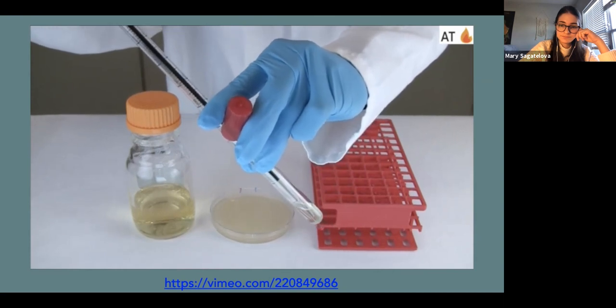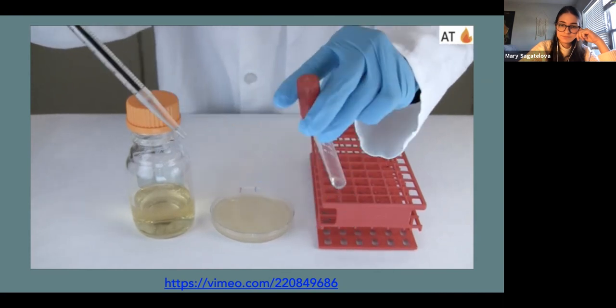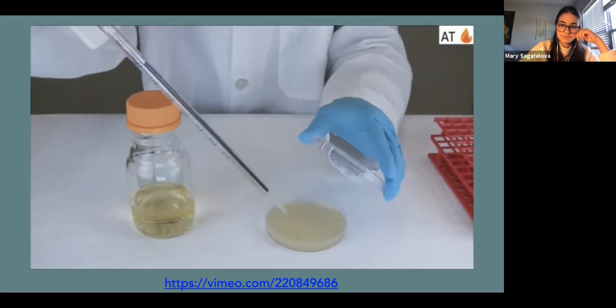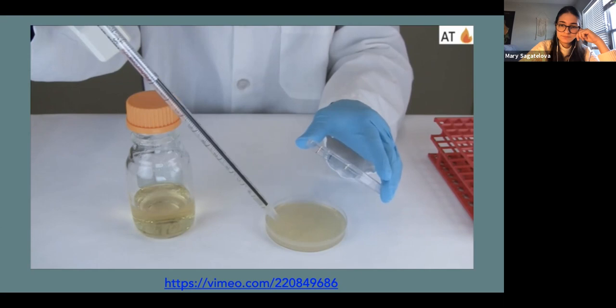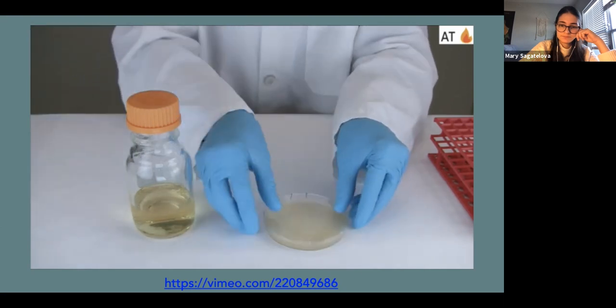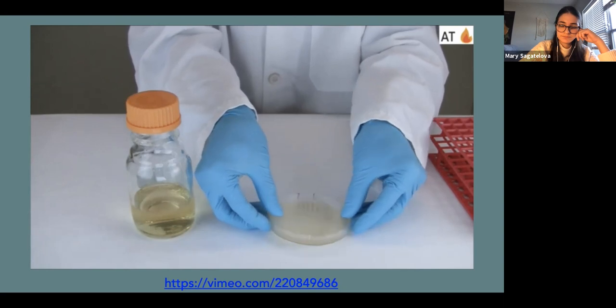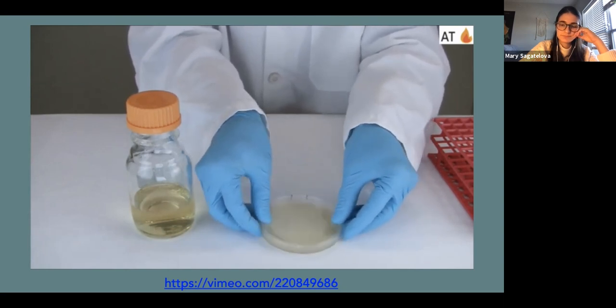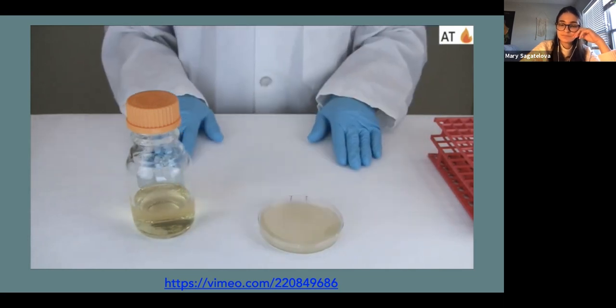Then transfer the entire mixture onto an agar plate. Tilt the plate to spread the mixture evenly. Allow the top agar to solidify before moving the plate.